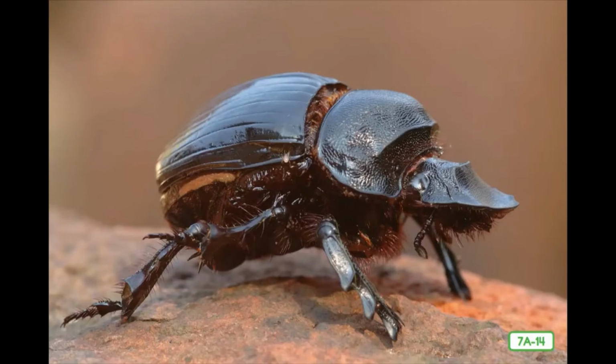Goliaths can grow to be more than 5 inches long and weigh about as much as 2 golf balls. Their heavy bodies make them poor flyers, but they are able to climb trees with ease, using their strong legs and good claws. Aren't we beetles amazing?